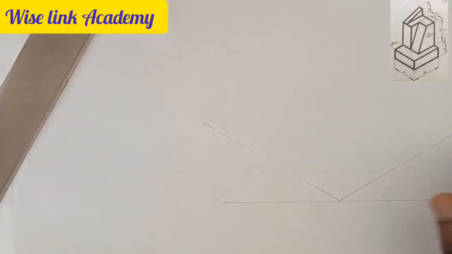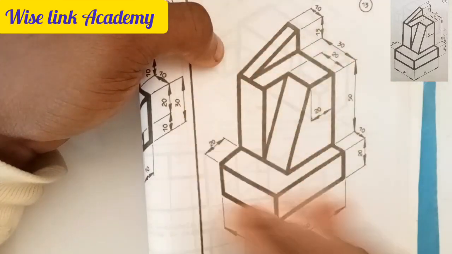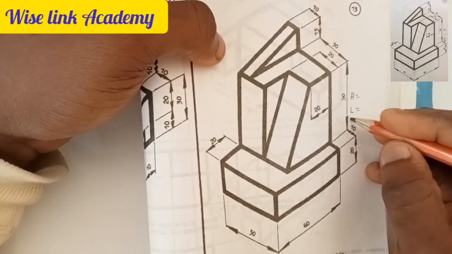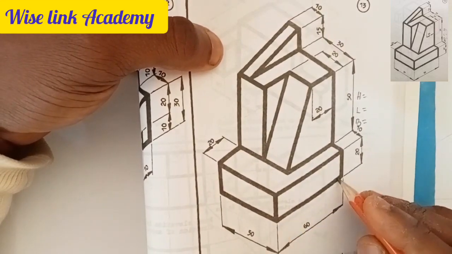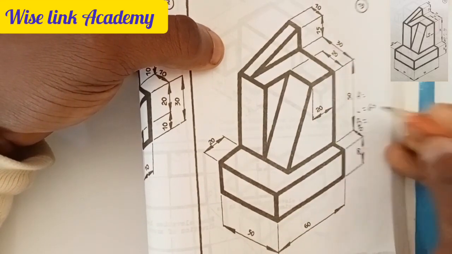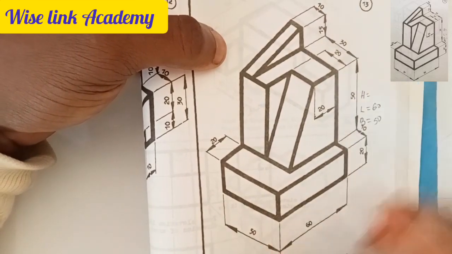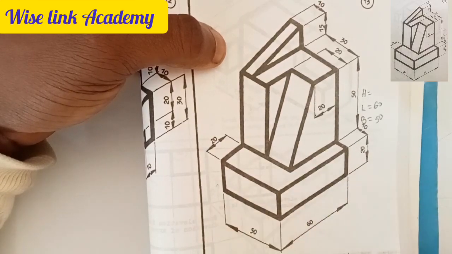I said something in my previous video about isometric, that what you just need about isometric is what produces your box. But before you put out your box, you need to know the length, height, and breadth. So let's identify our own. My length is what? From here to here is 60. My length is 60. My breadth is what? 50, because from here to here is my breadth. Here is my length, here is my breadth, isn't it?